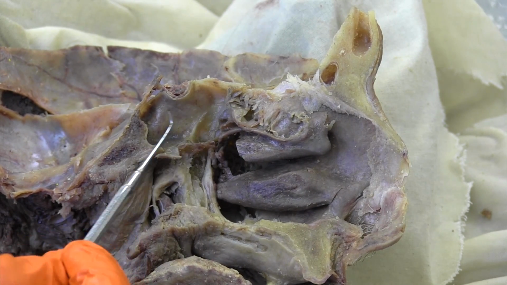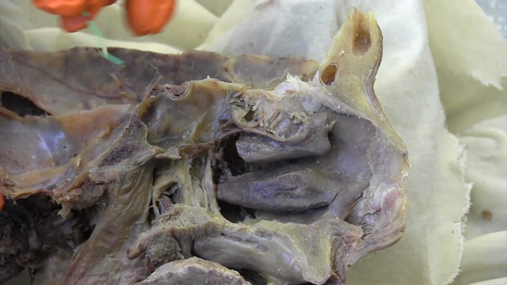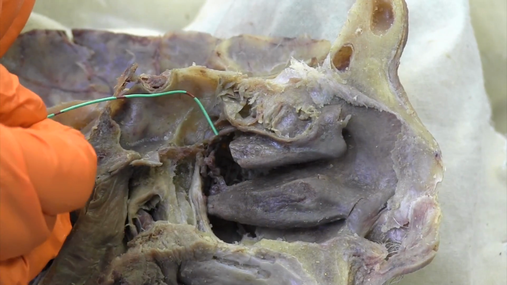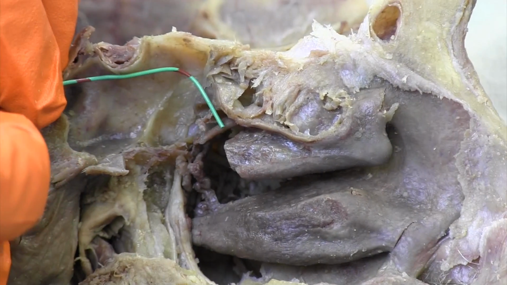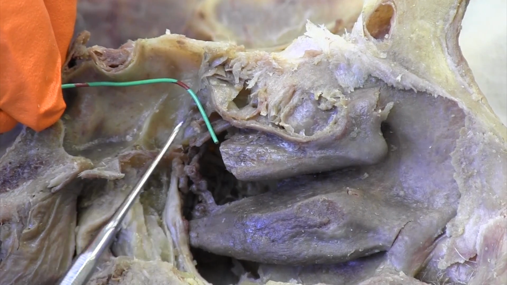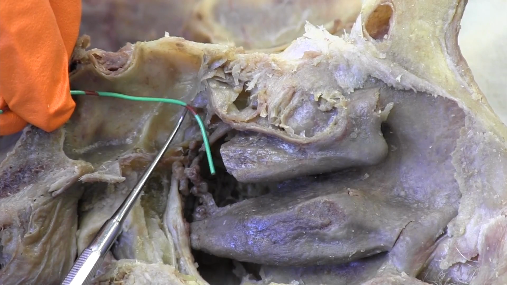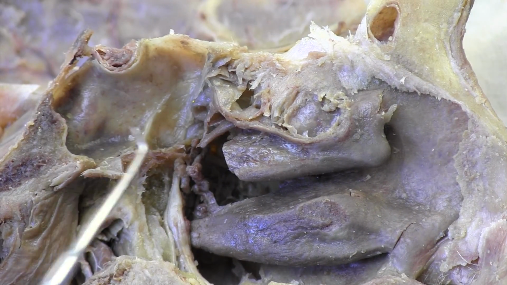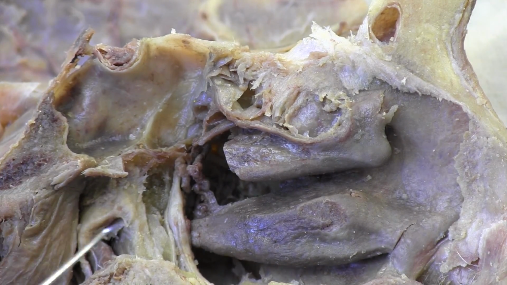So just be aware your sphenoid sinus sits right in here, and it has another communication, would kind of be sitting right like this. So if you can imagine a hole or opening kind of right here where that red mark is on the wire, that's where the opening would be, and it would be connecting the sphenoid sinus to the sphenoethmoidal recess.